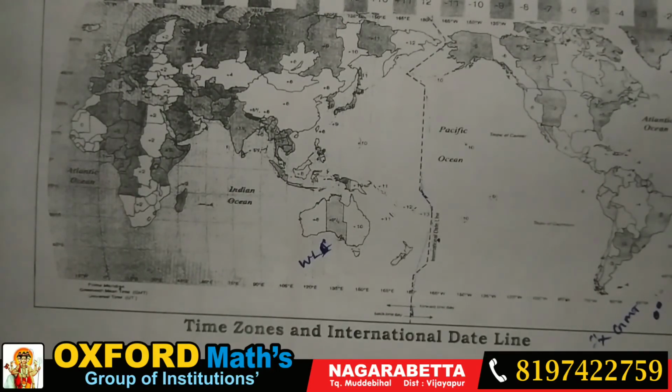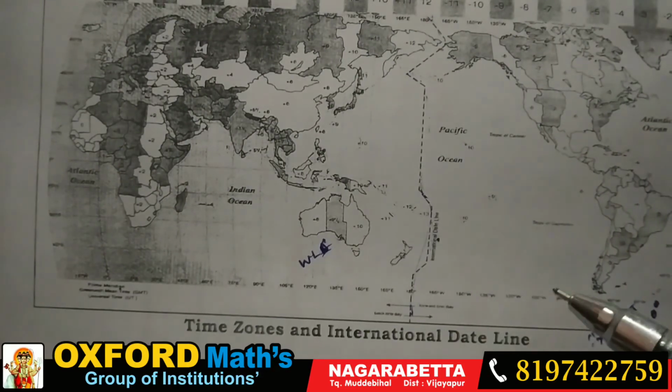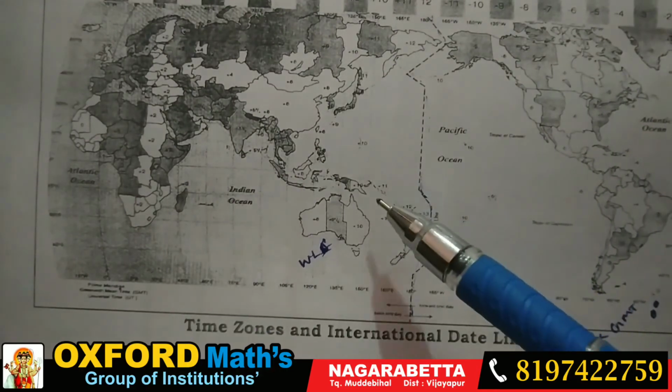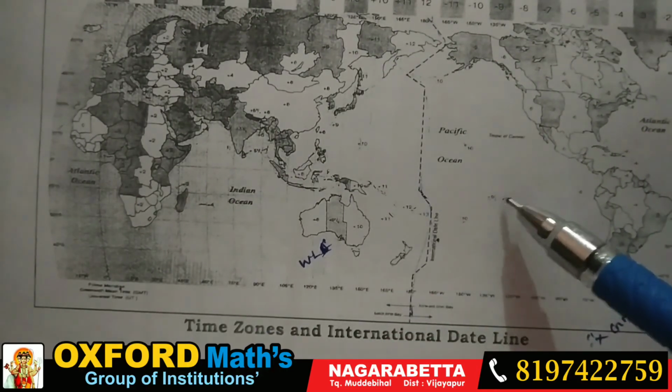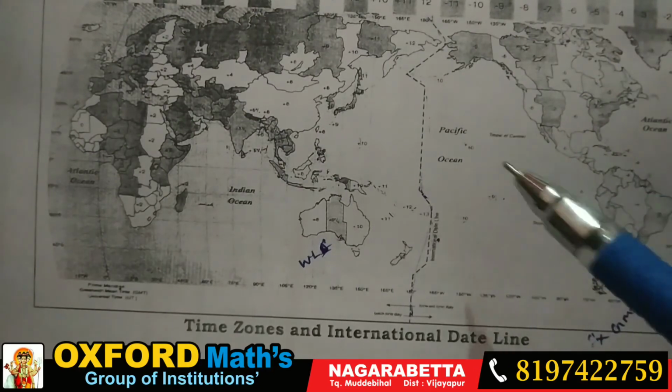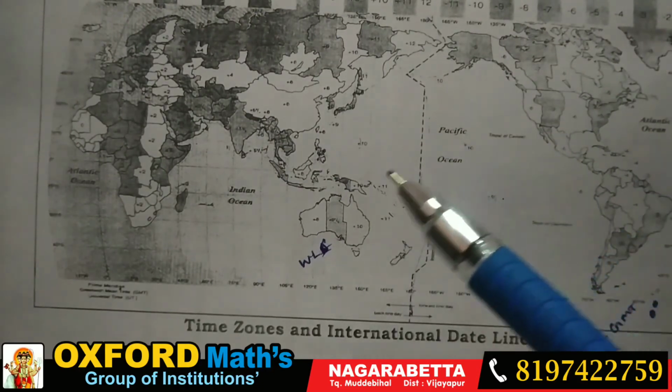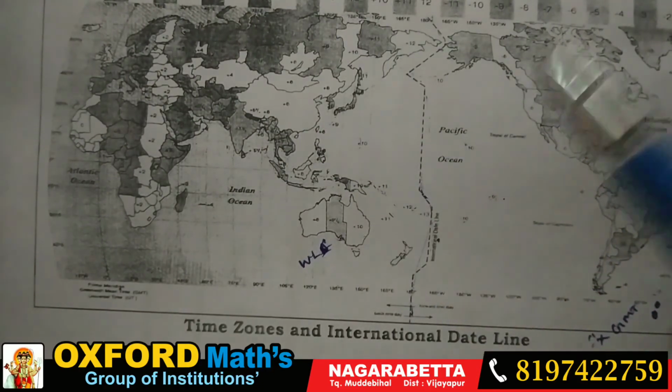Any ship crossing this line from Asia to North America gains a day twice, while a ship crossing the line from North America to Asia drops 1 day. If you are coming from America to Asia, you lose 1 day. If you go from Asia to North America, it takes twice.